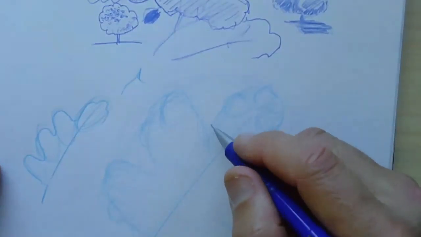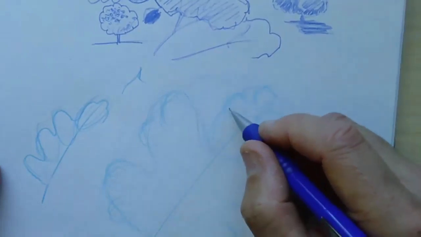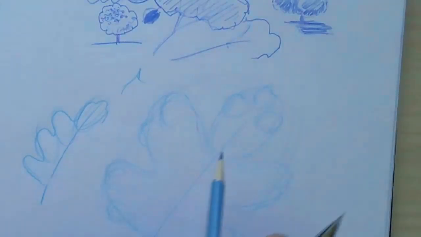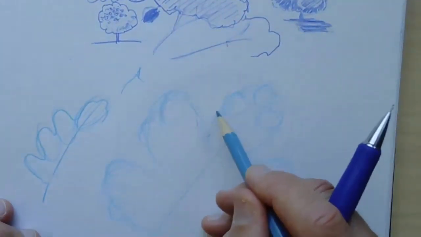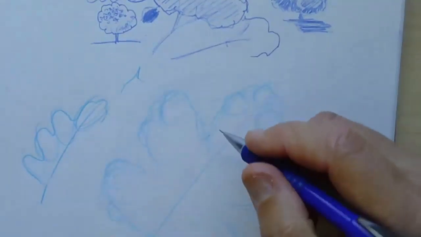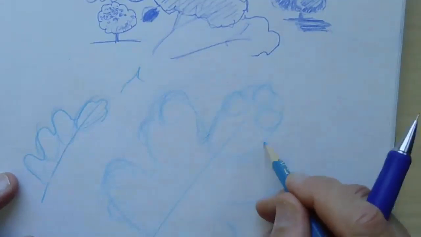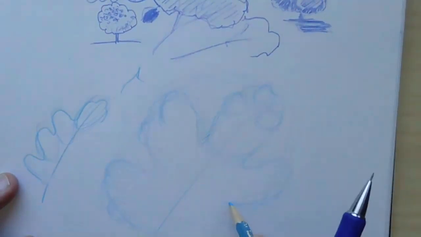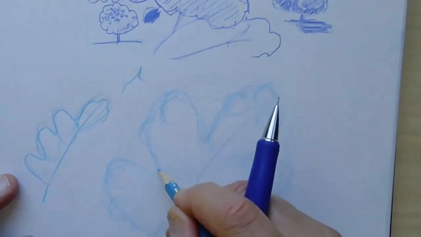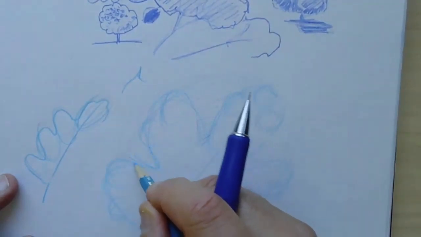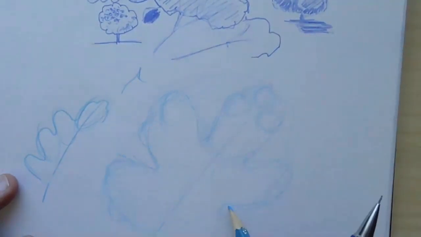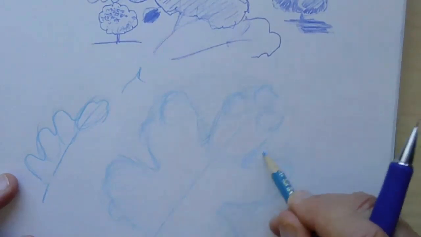What is the negative shape between, say, this lobe and this lobe? What is the shape of the air that is right in here? That's going to help me carve this. It's going to have some nice negative shapes in these areas. So I'm going to look at what those are. This one is going to be skinnier.